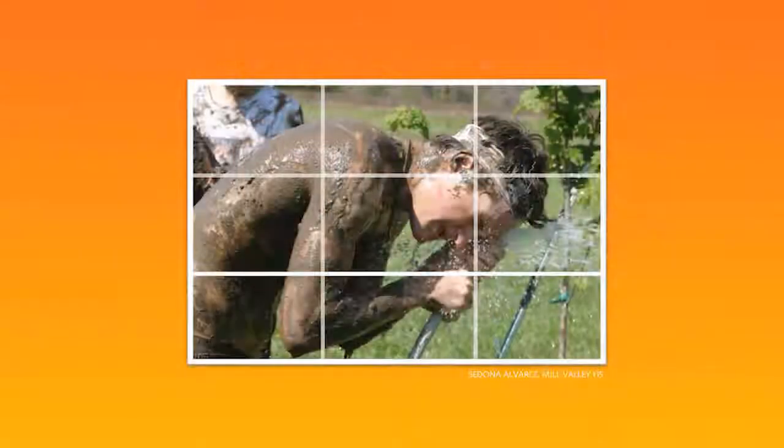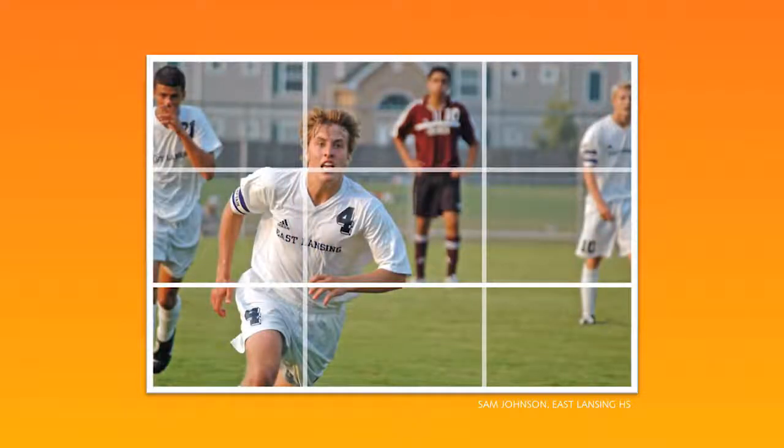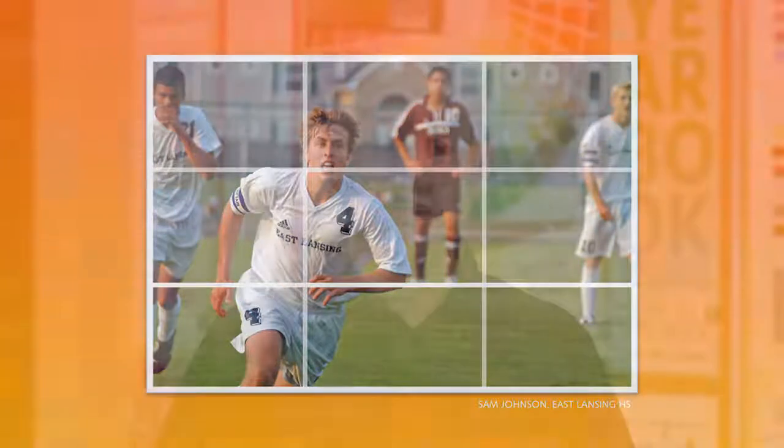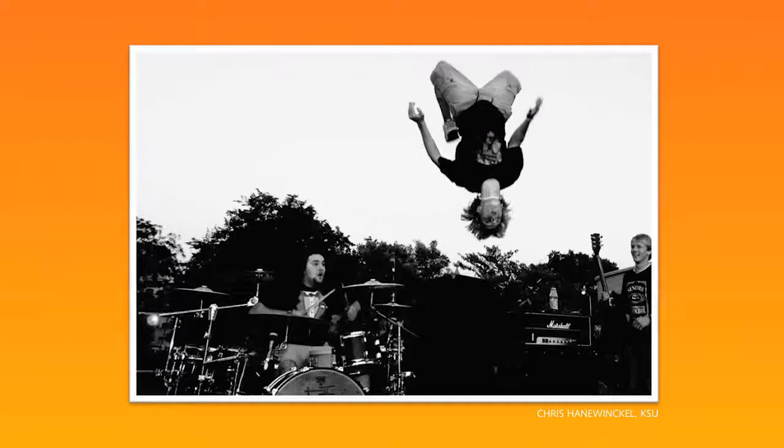The theory is that if you place points of interest along these lines or at the intersection points of those lines, the viewer will be able to interact with the photo more naturally. Center of interest does not mean center of frame. Moving your center of interest to one of the hotspots allows for your photo to have motion and space. Your viewer will be able to look at your center of interest and read through the photo, rather than being stuck in the middle.